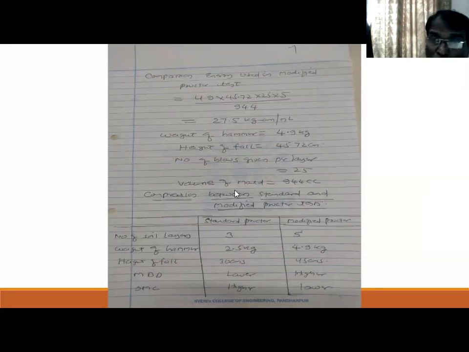And the compactive effort that you are applying, I have calculated for standard. So you compare here also. The weight is 4.9 kg. There it was 2.5. The height there was 30.48 centimeters, and here it is 45.72 centimeters. Blows there are 25, here also 25. Blows are same. There it was 3 layers and here it is 5 layers. And mold diameter, please note that on the same mold we performed the same experiment in our laboratory. Our modified Proctor mold is bigger, so its value will be more. From that one you will get this.